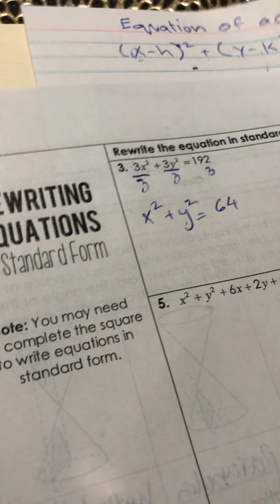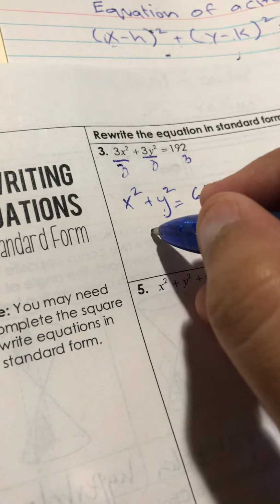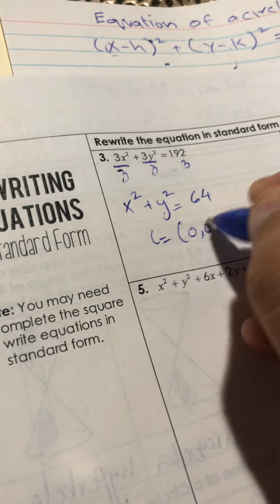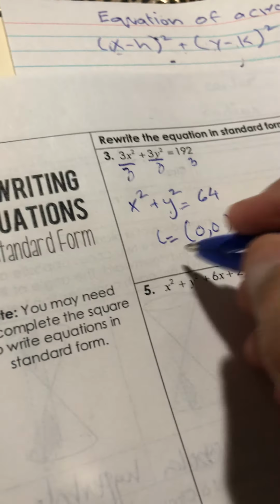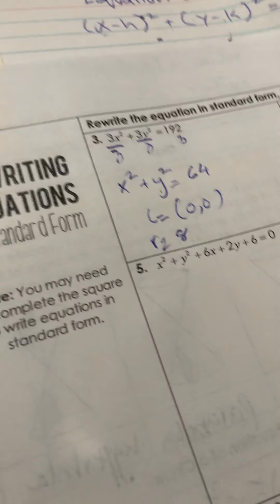Now when I compare it with the standard form of the circle, what do I get? There is nothing subtracted with x, so h is 0, and k is 0. I know my center is (0, 0). There is nothing with x, nothing with y. And this is r squared, so my radius is equal to r.